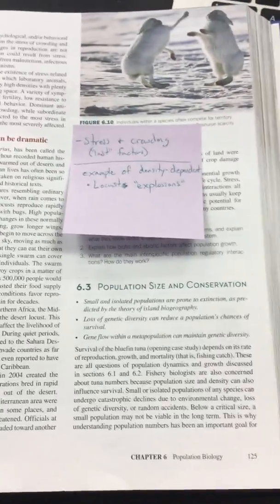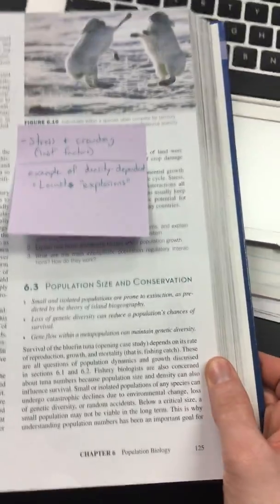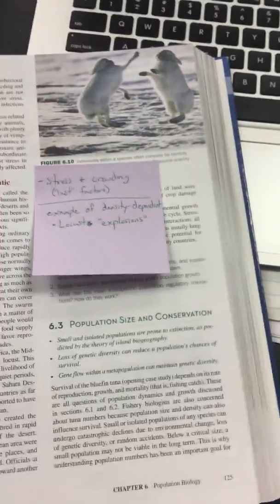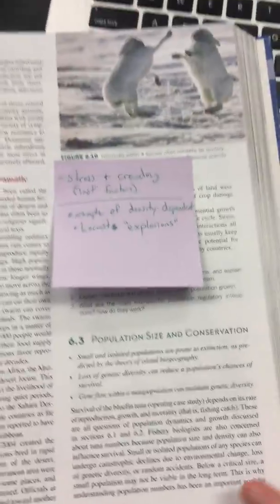So the last section talks about population size and conservation. How do we try to make sure that a population doesn't get hunted to extinction? What's that look like? Or why does it matter?